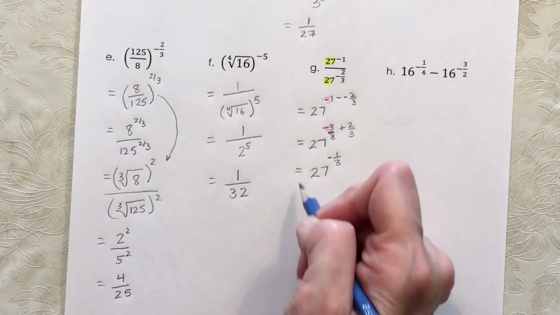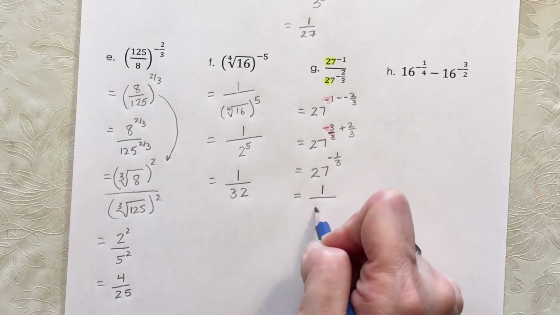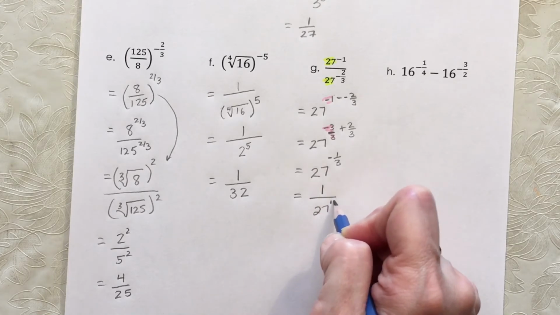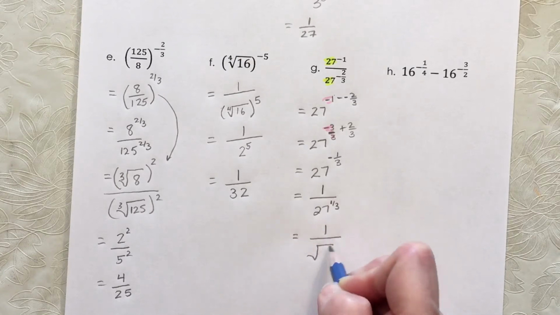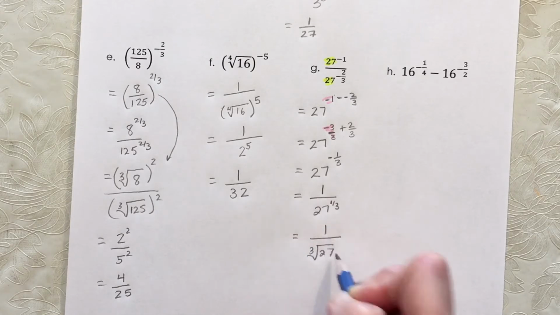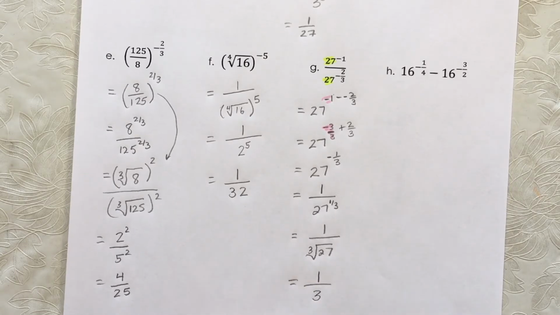And now we can say, okay, we've got a negative exponent. It's going to be 1 over 27 to the positive 1/3, which is 1 over the 3rd root of 27, which is 1 over 3. The 3rd root of 27 is 3.